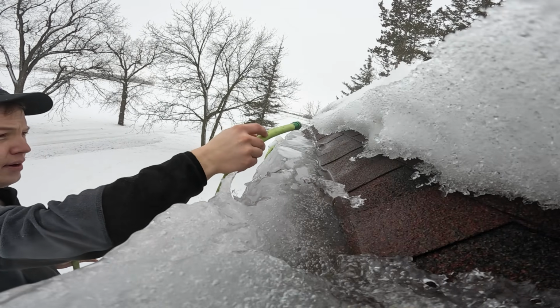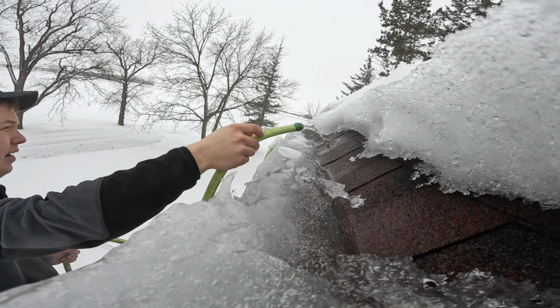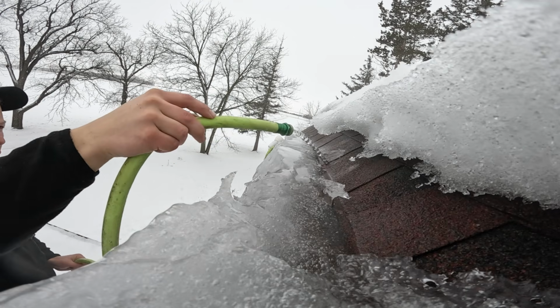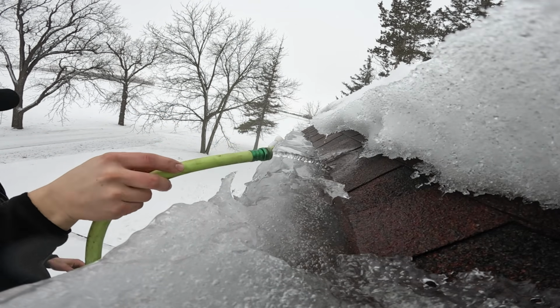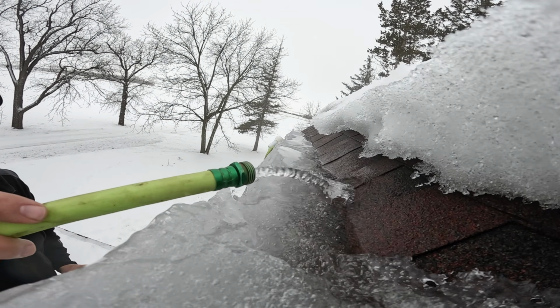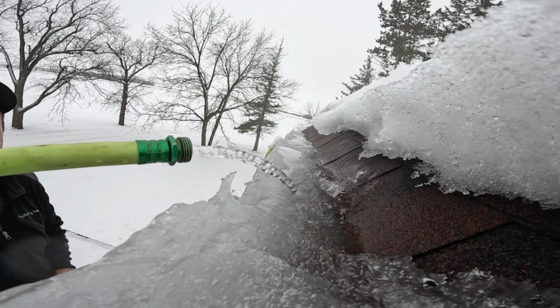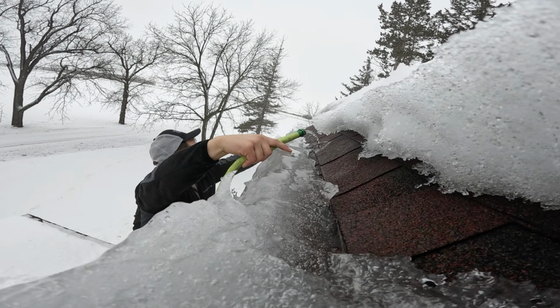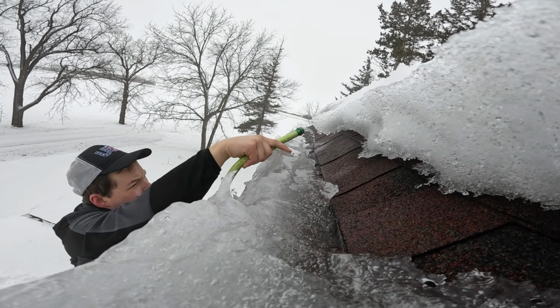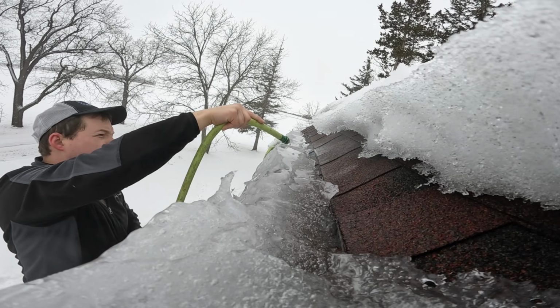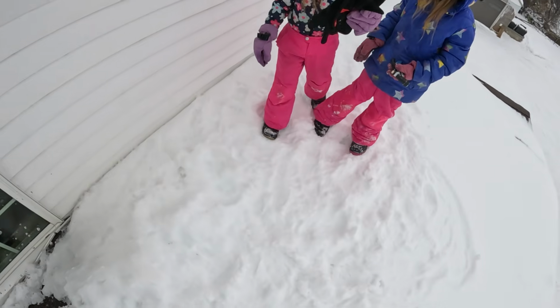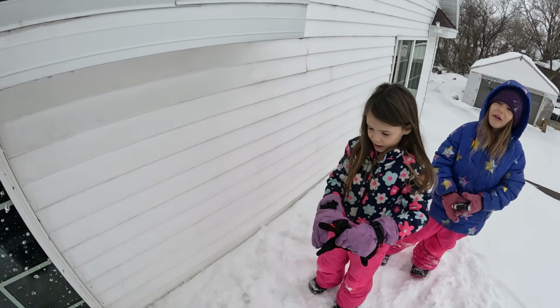It's like 18 degrees out right now, Fahrenheit. But we're making good progress on this. This is taking longer than I want it to, but not as long as it could. Yeah, it's really frozen onto the roof. It's crazy. Okay, I'm gonna put them on in a minute here.